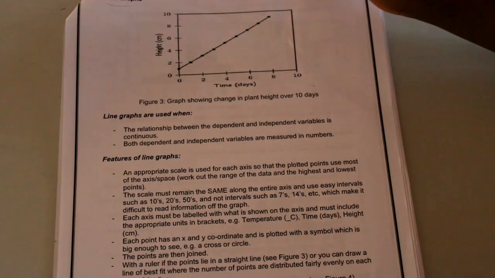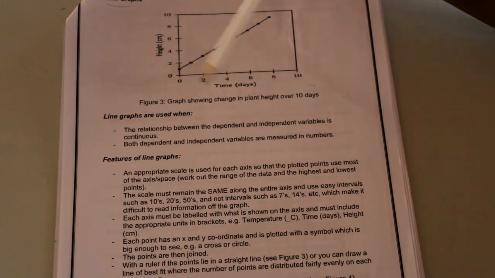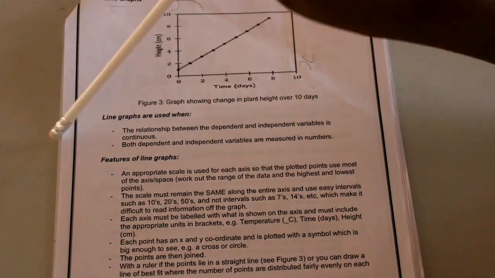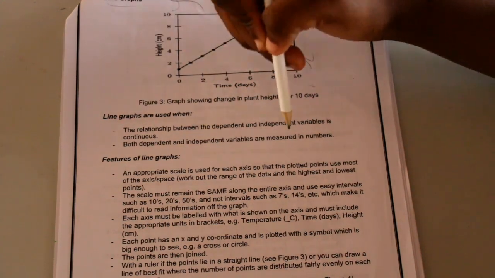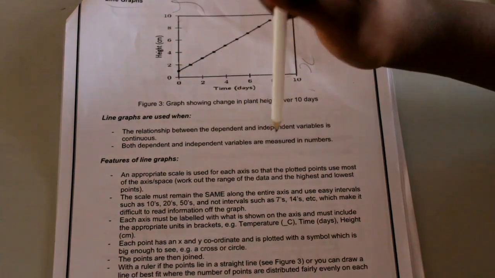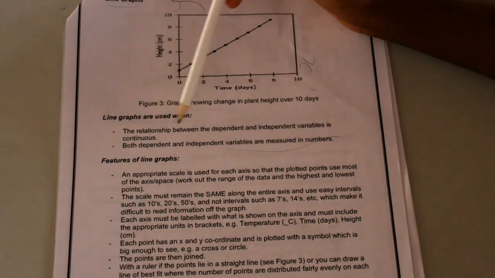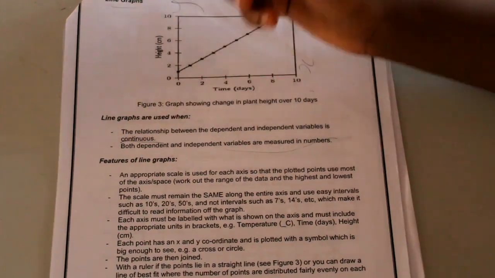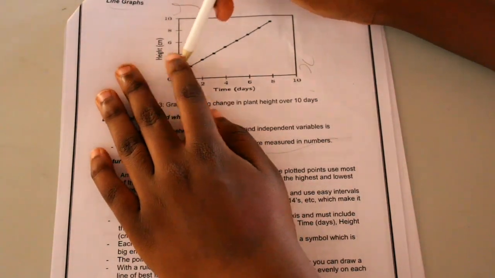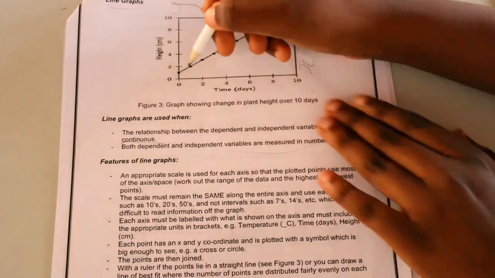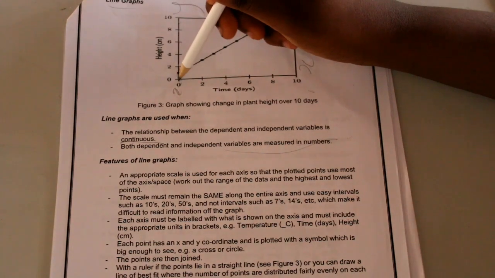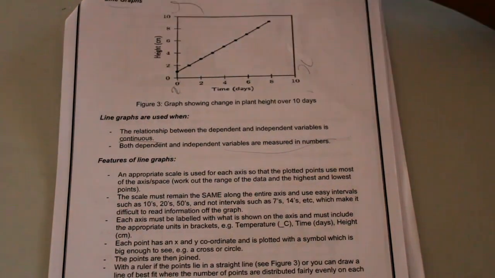And your line graph. There's always a title, your y variable, your x variable, so you can see these features. You always need to determine a scale, and in a line graph both dependent and independent variables are measured in numbers. That's one thing you should know. The relationship is continuous like this. And always make sure you don't just leave your graph like this. Don't just let it hang in the air. Always ground it back to where x is equal to 0. Sometimes it may be here at the origin, but always ground it back to where x is equal to 0.